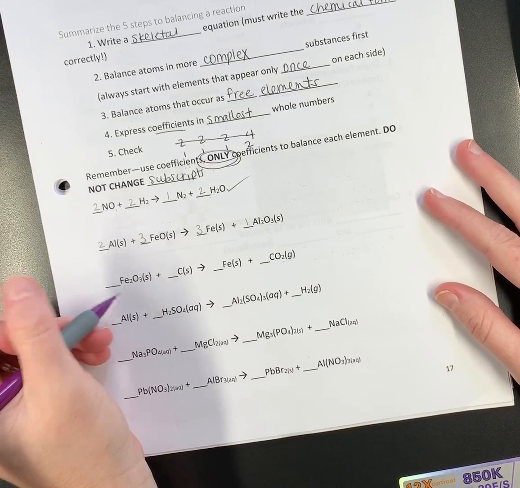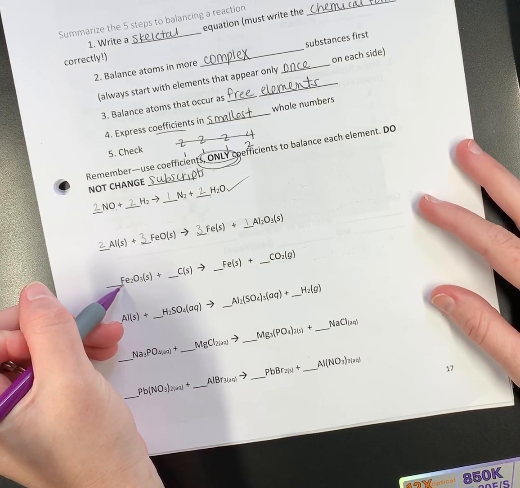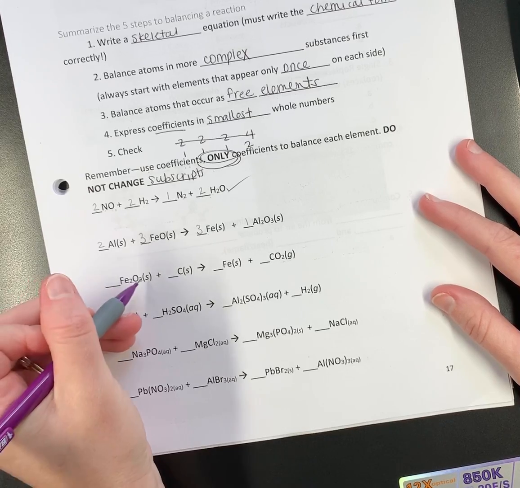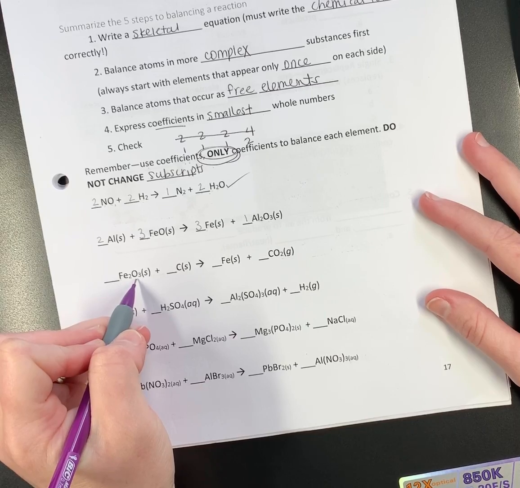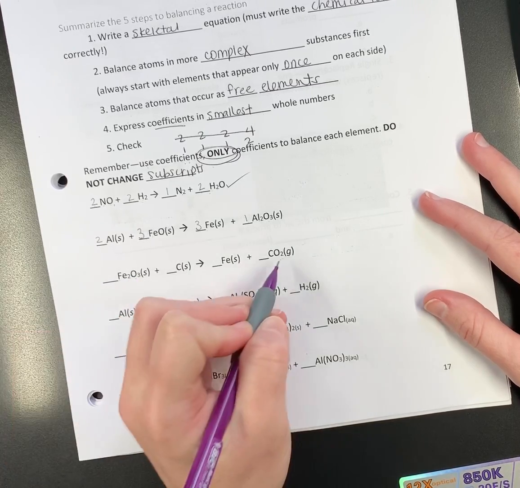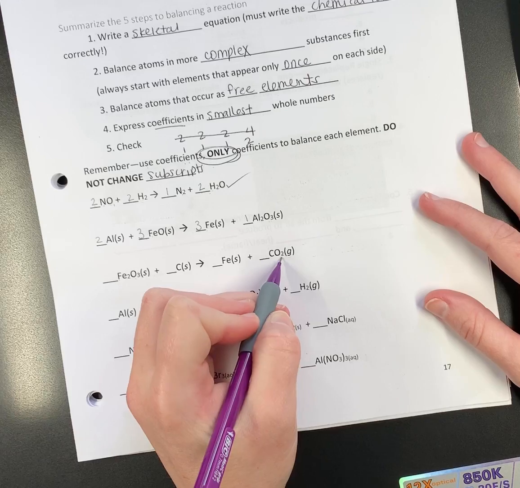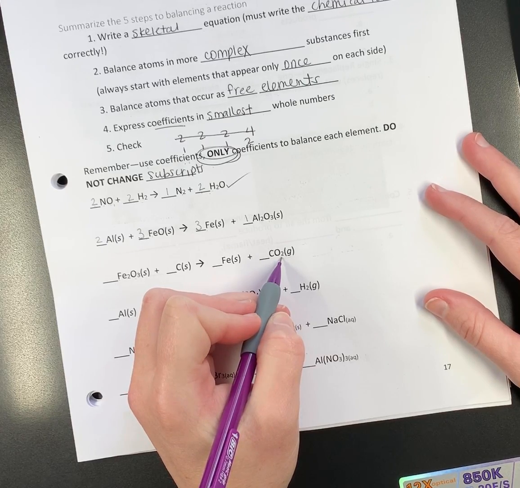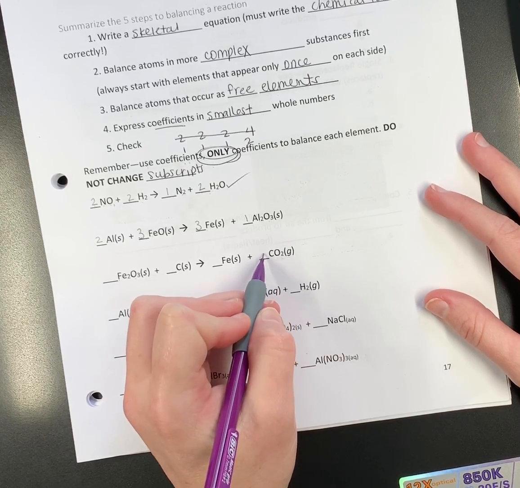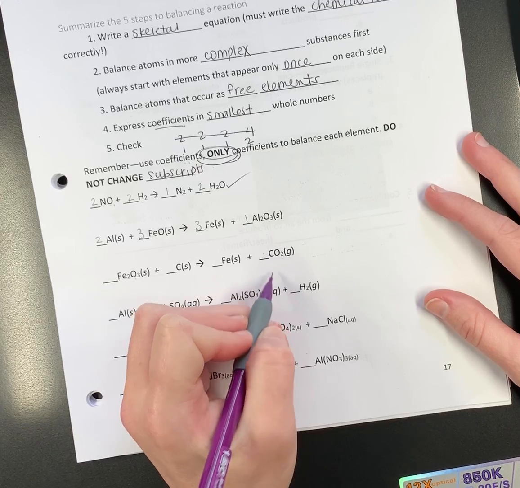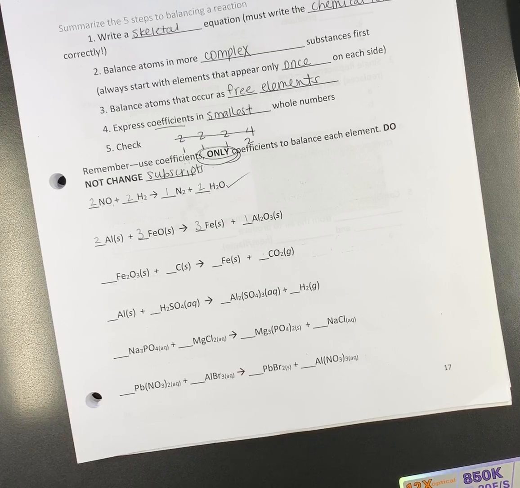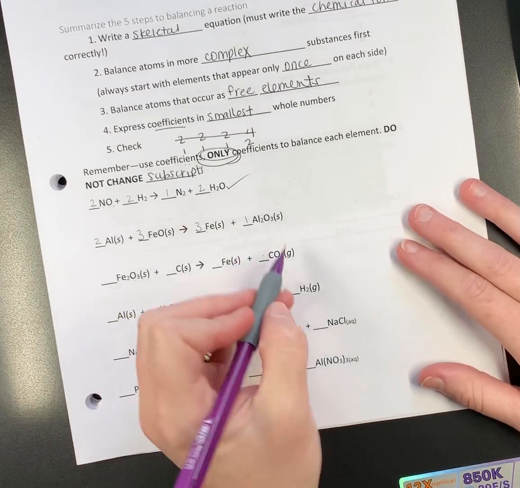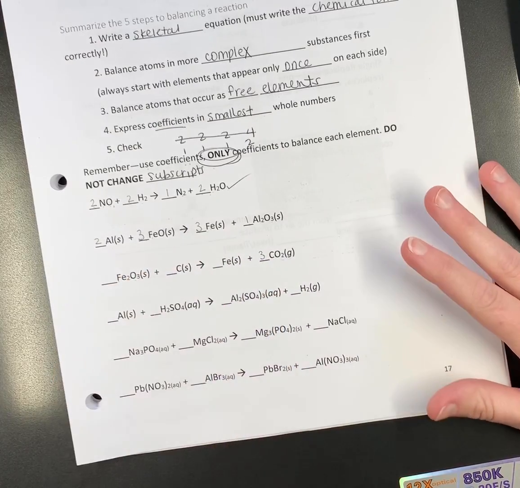All right, this one here. This looks like the most complex. And oxygens on both sides. So let's look at that. So how many oxygens do we have over here? 3. How many do we have over here? Oh, can we balance that with just 1? No. So what should we put here? What is our least common multiple? If we have 3 and 2, how can we get them the same number? 6. So we have 2, so that means this needs to be a 3.